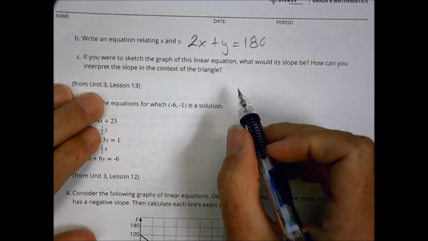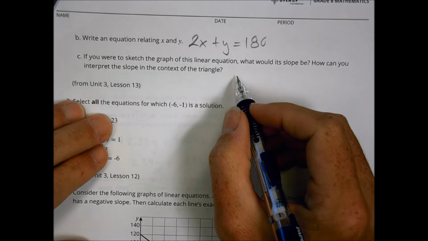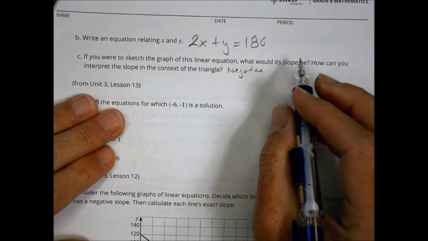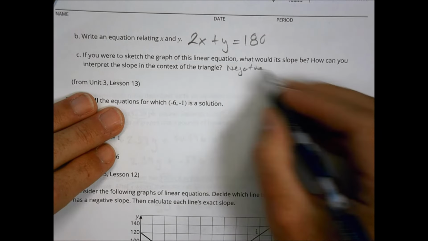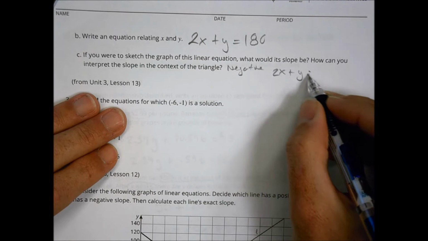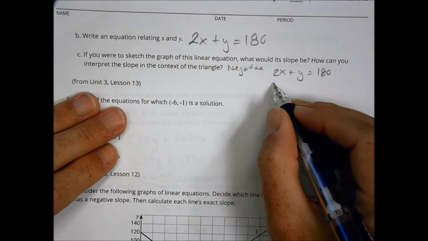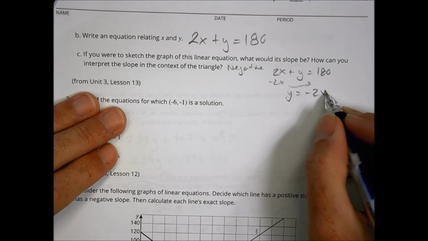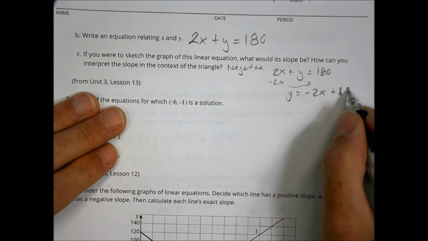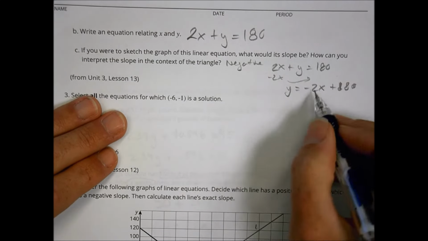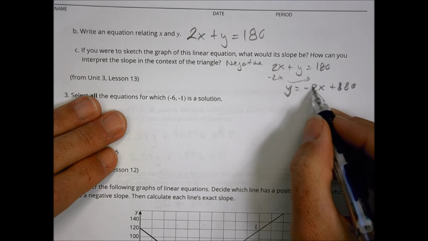Okay, now for our slope here, we would say the slope would be negative. It's going to be going down because if I move things around, I have 2x plus y equals 180. I subtract 2x to move to the other side, so y equals negative 2x plus 180. So my slope's going to be negative. And so what's happening there is that every time I'm decreasing this by 2, I'm also going to move over 1 to the right as well.